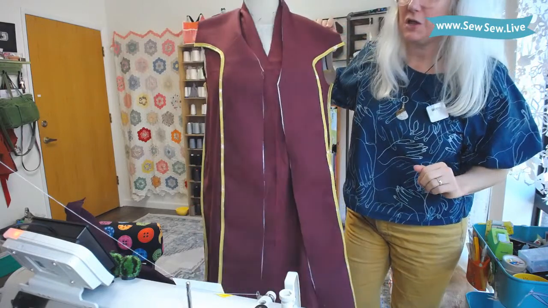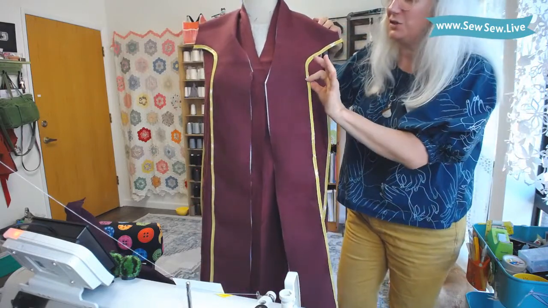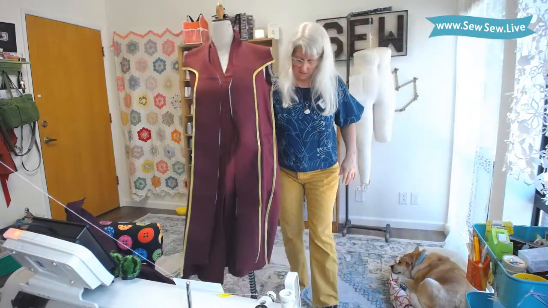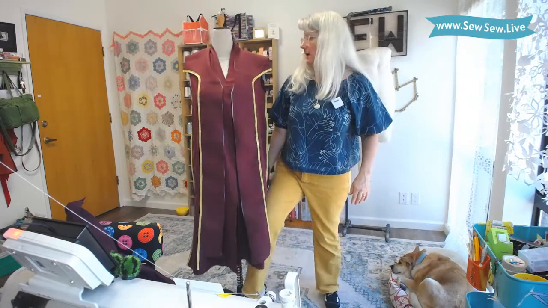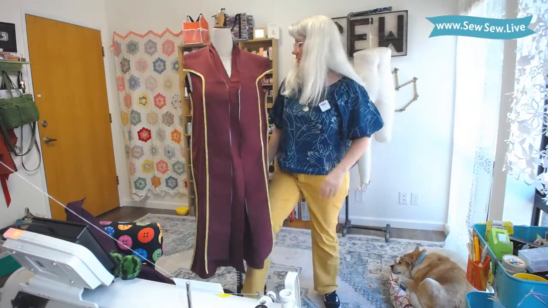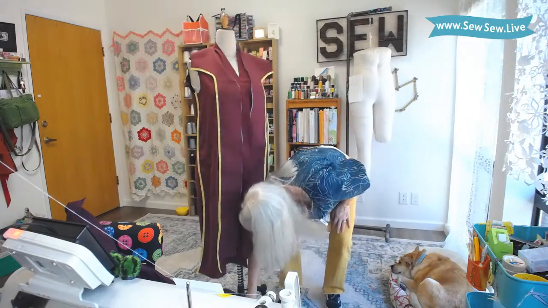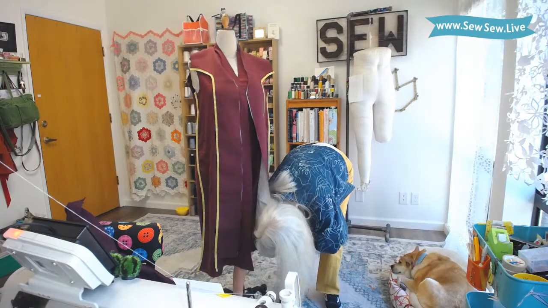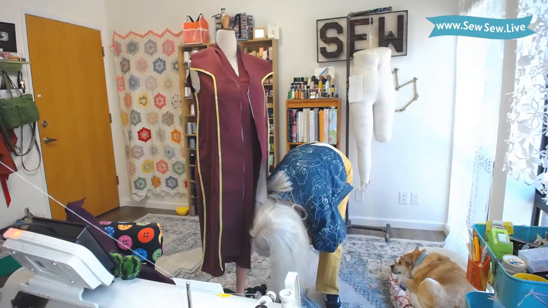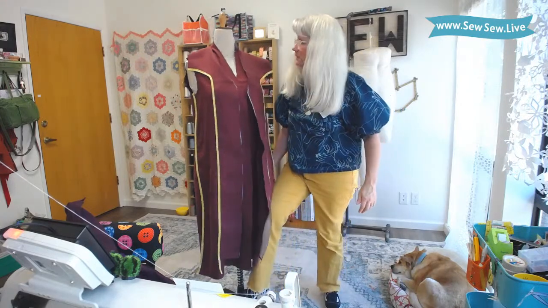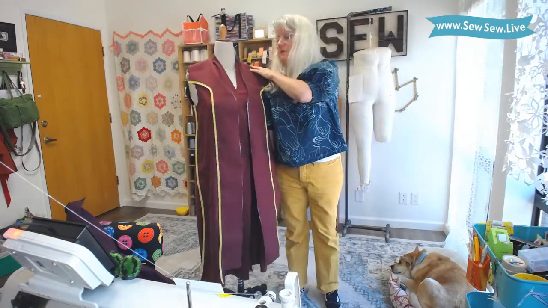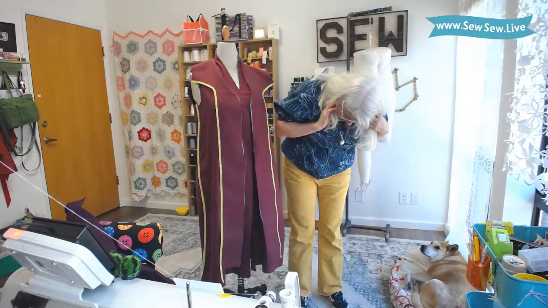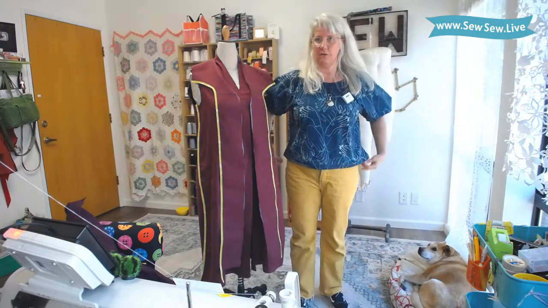I'm not sure if the colors translate on the camera well, but I really love this chartreuse color with this wine. Oh, how long is it? Let's see. Let me make her my height. I'm 5'4", Fiona. What the heck? What's wrong? Oh, there we go. So it's probably to my high calf, Fiona.